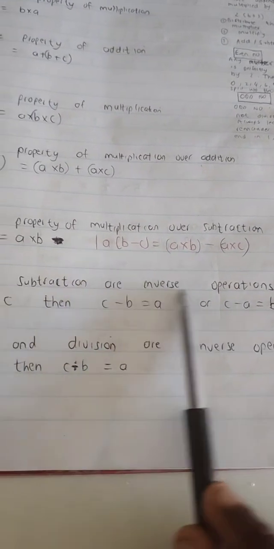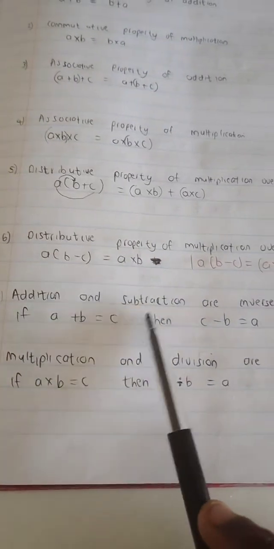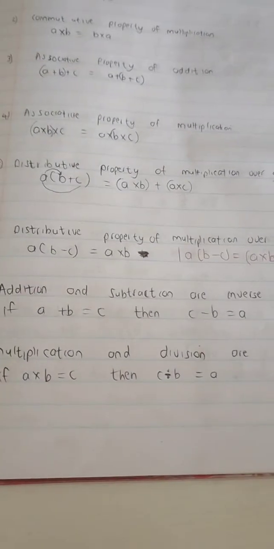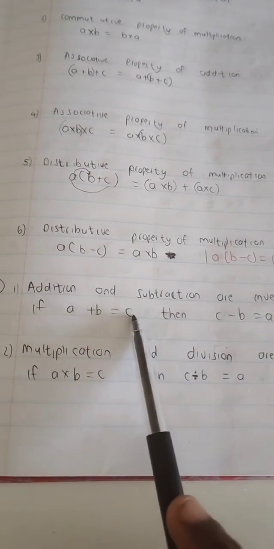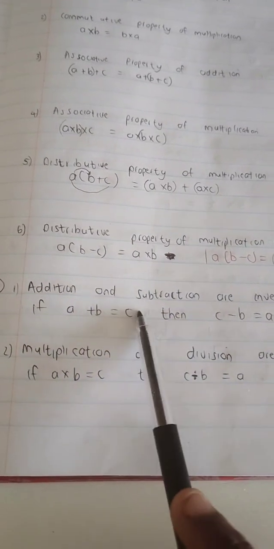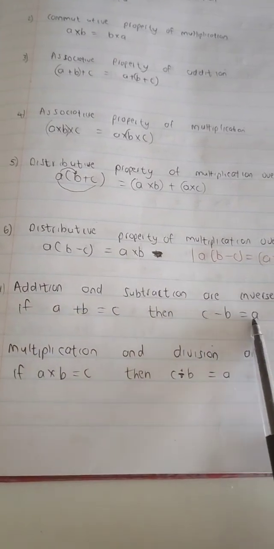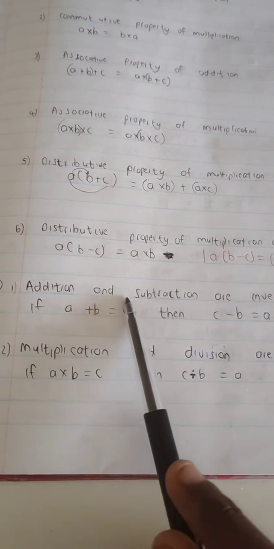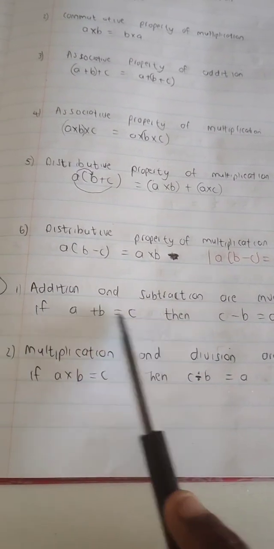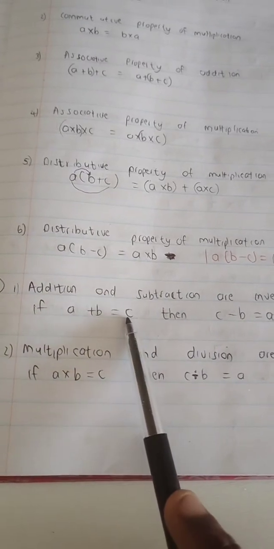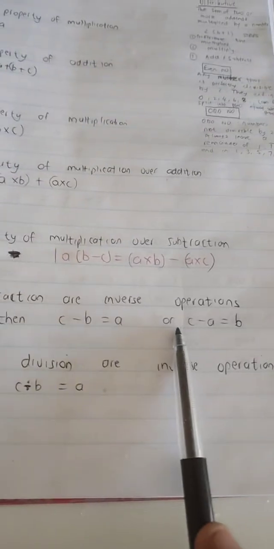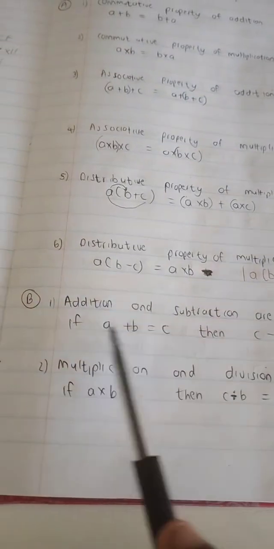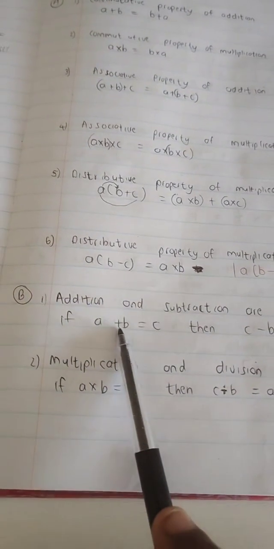The word inverse means opposite. So addition and subtraction are opposite operations. For instance, if A plus B is equal to C, then we can say C minus B is equal to A. In other words, you take the B over, the positive B becomes negative B. Now you have C minus B, which is equal to A.